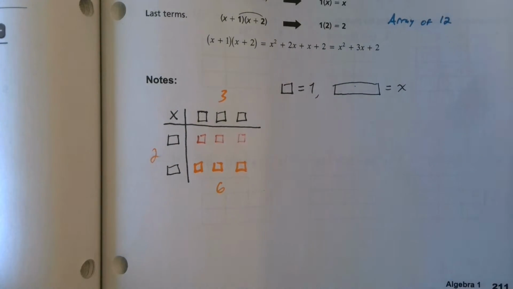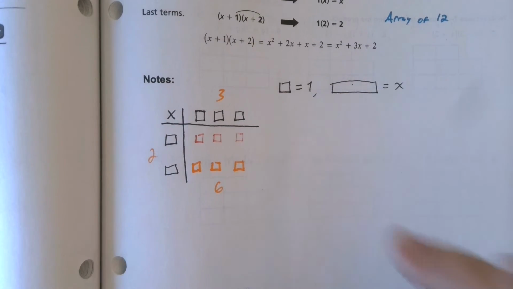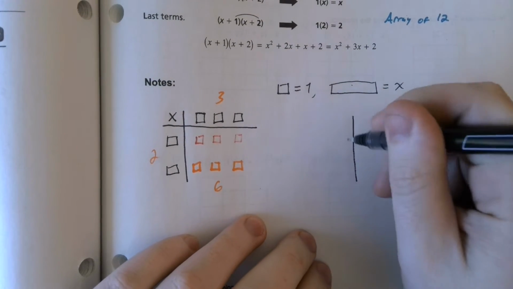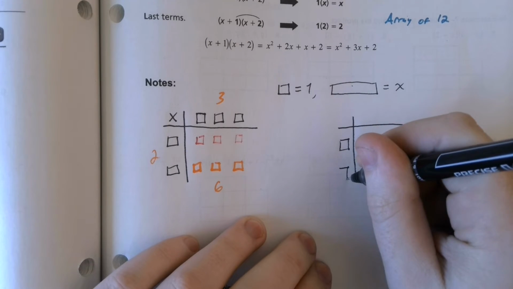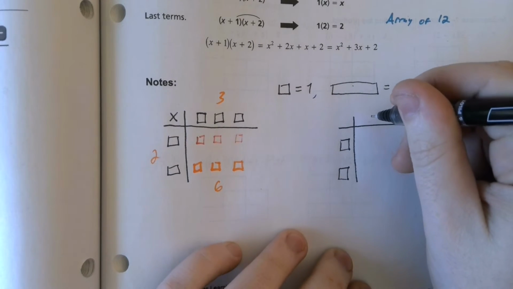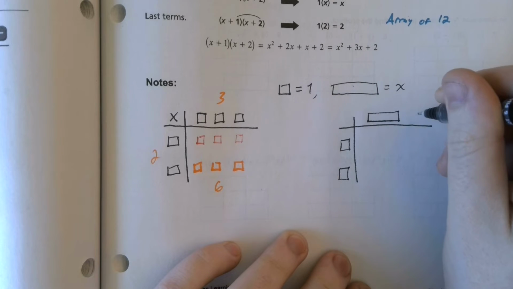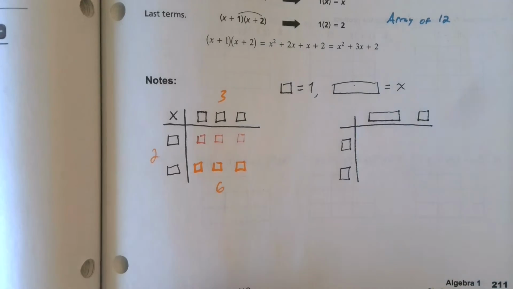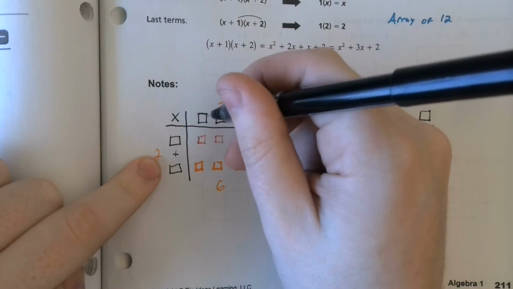But what happens if we don't have blocks of length 1? In fact, I'm going to add in this new block that I'm going to call the x block. What would happen then if we tried multiplying 2 again, but this time I'm multiplying it by x plus 1? Again, over here we had 1 plus 1, which is 2.